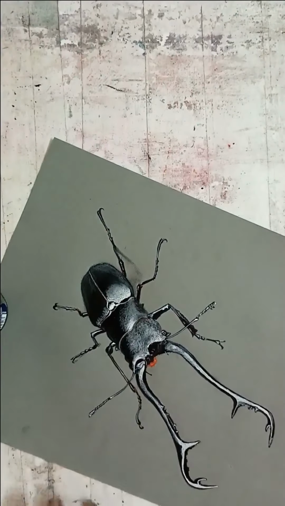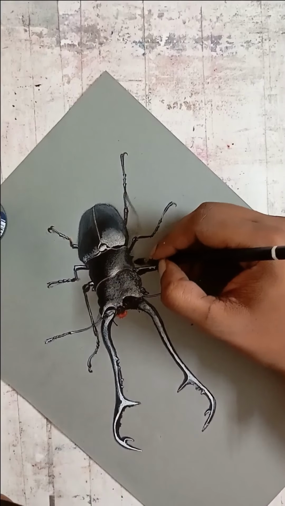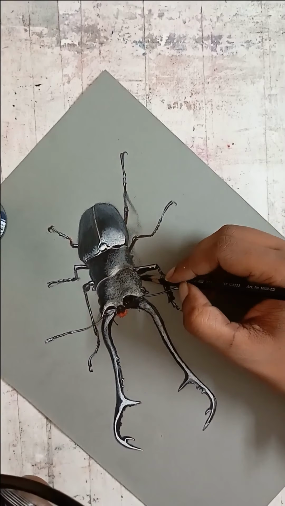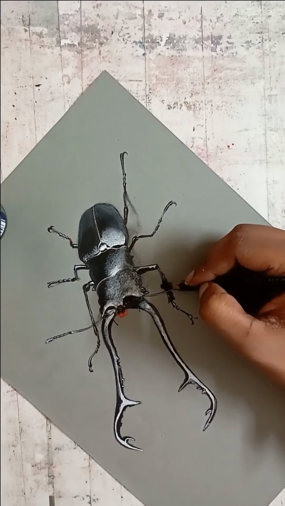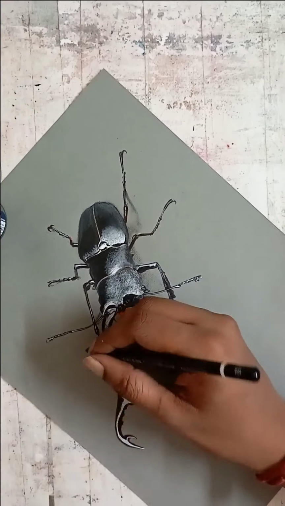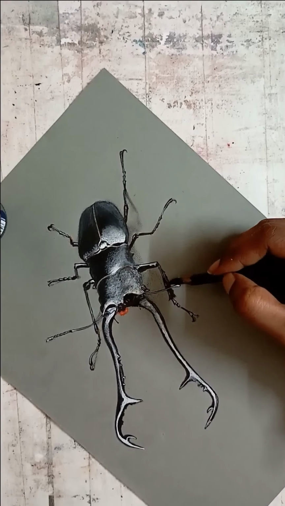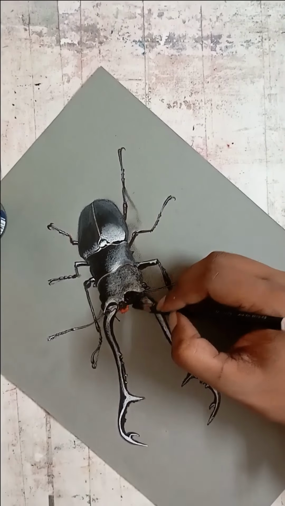So I'm adding a little bit of orange, vermilion and carmine to the face of the mouth, and now I will be just adding the shadows. After that it will be done. There is not much to say anymore.